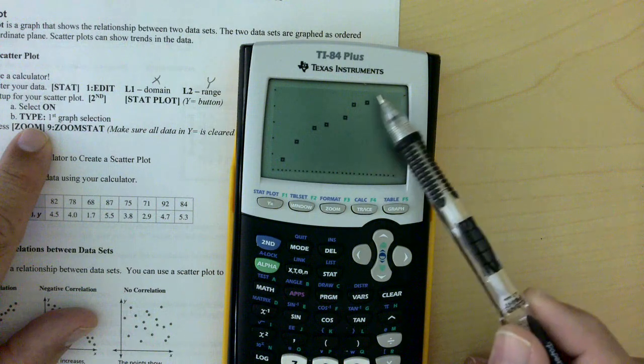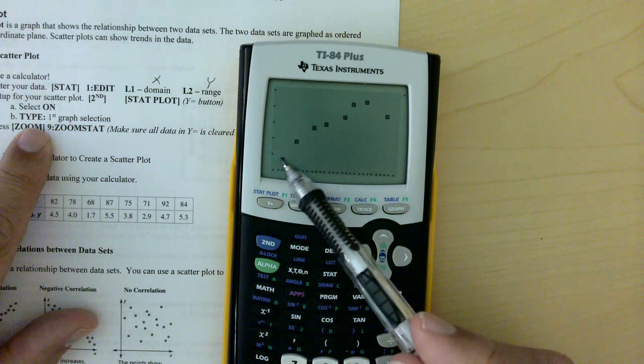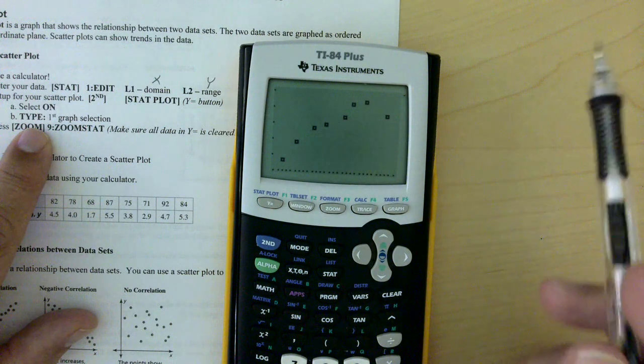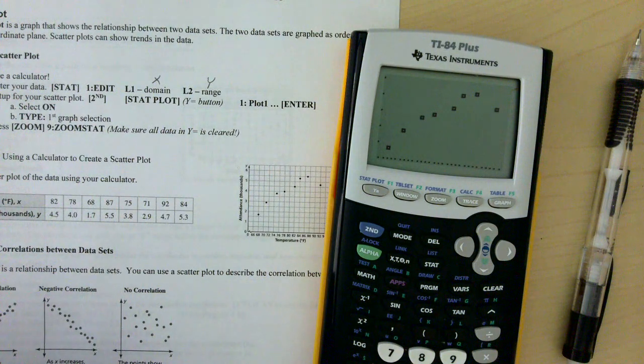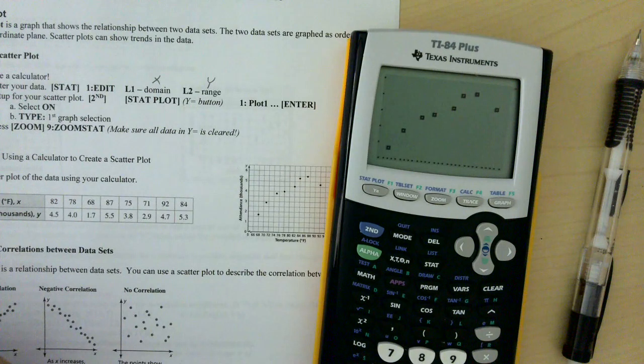Okay, so you get to see the visual of these points, and hopefully you realize since these dots are tending up, it's a positive correlation. Okay, so that's what we can do. We take any set of data, and we can get the calculator to quickly display those points.